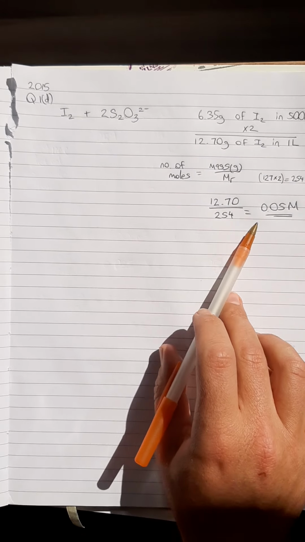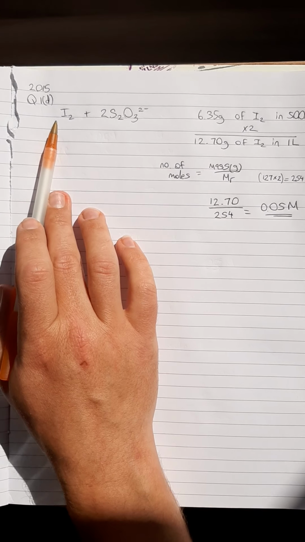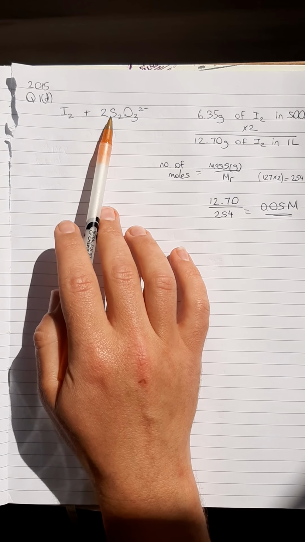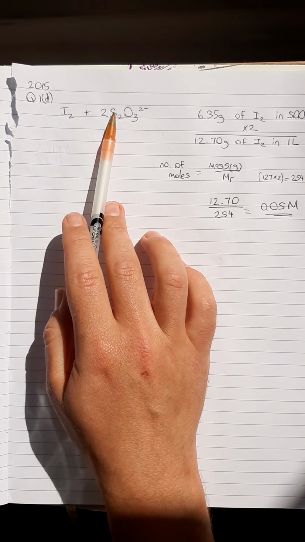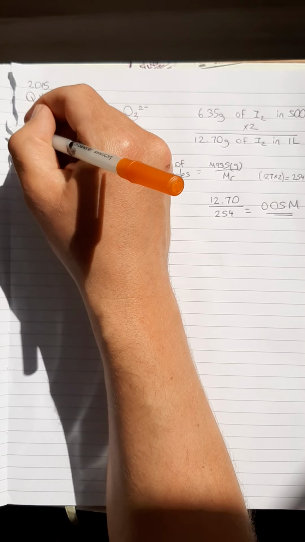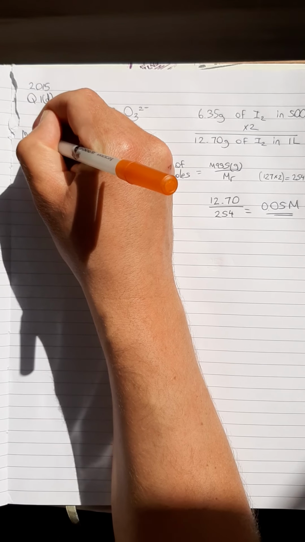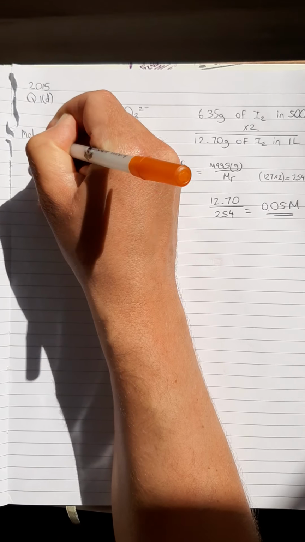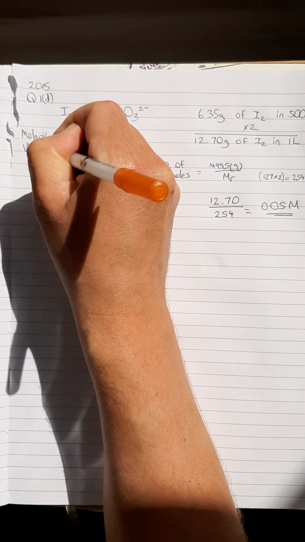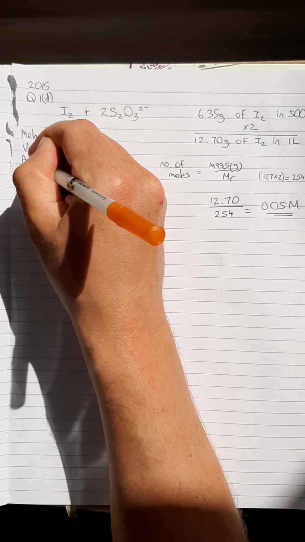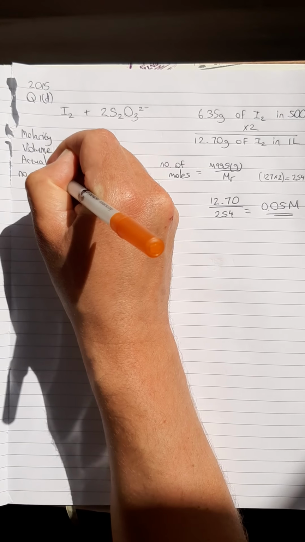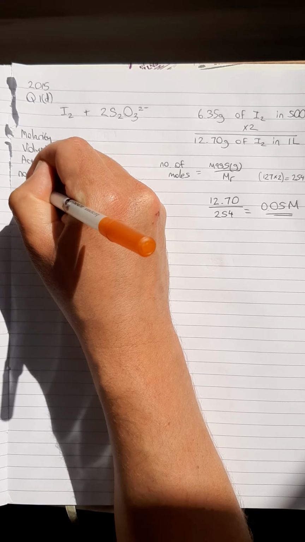So once we've got this figure, now we can go on to our table. We're looking at I2, which is our iodine, and we're looking at S2O3 2-, which is our thiosulfate part. So in our table, we use molarity, and then volume, then our actual number of moles, and then the ratio.